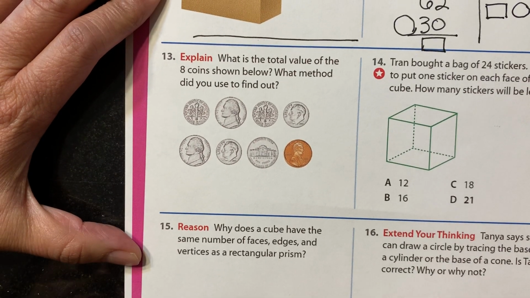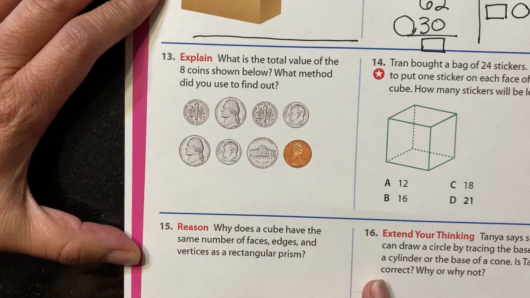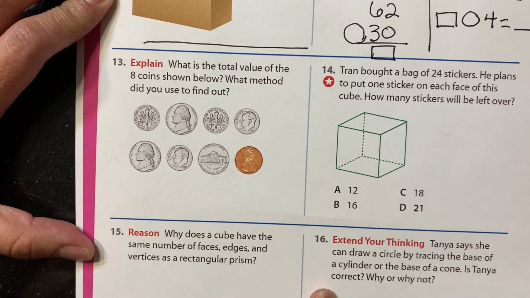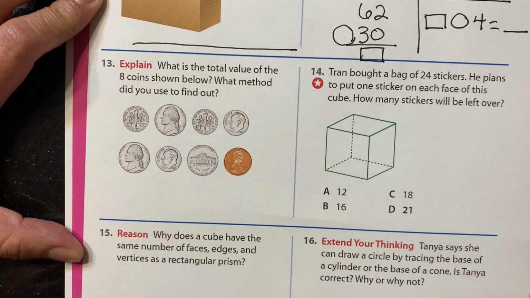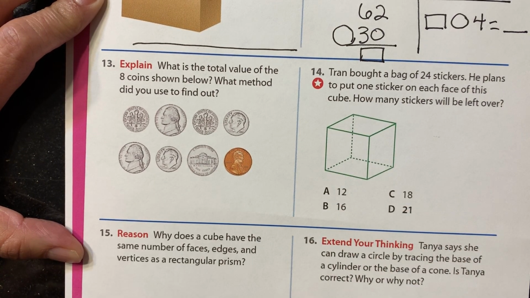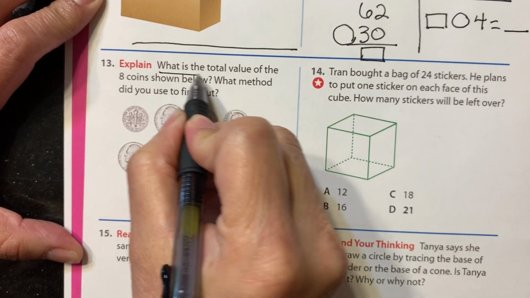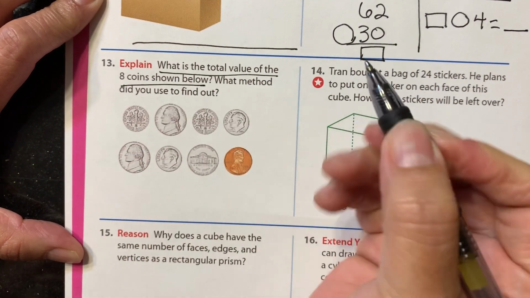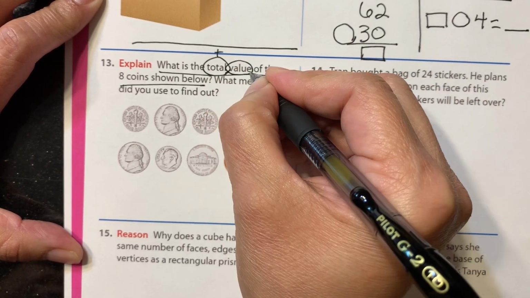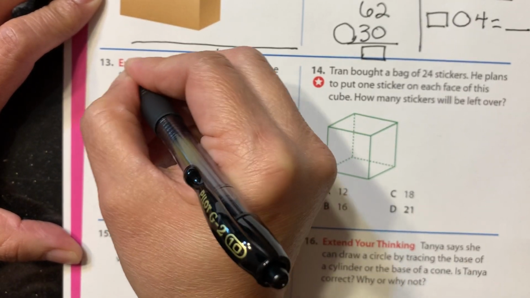Let's get to number 13. When we get to number 13, I'm seeing a collection of coins. Okay, the collection of coins, you can use Harry, or you can use CTV. You decide which one you like the best. What is the total value of coins shown below? They want a total. Total means add them up. They want to know the value of these 8 coins.